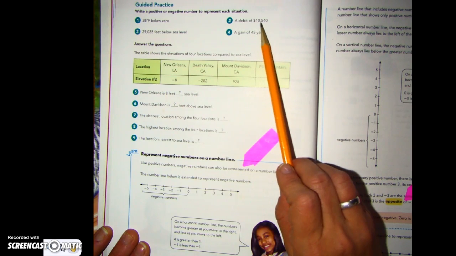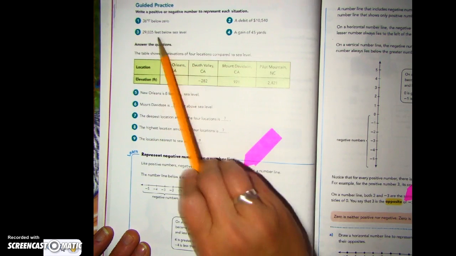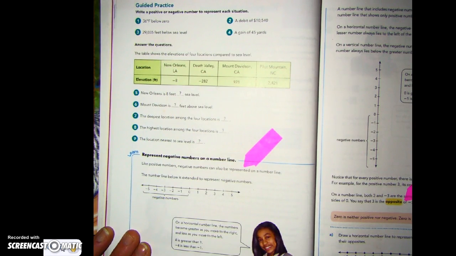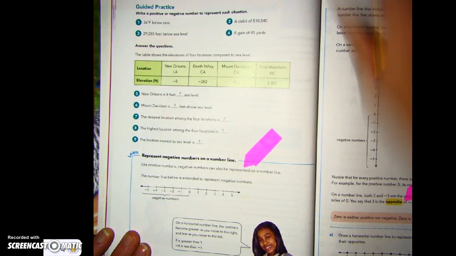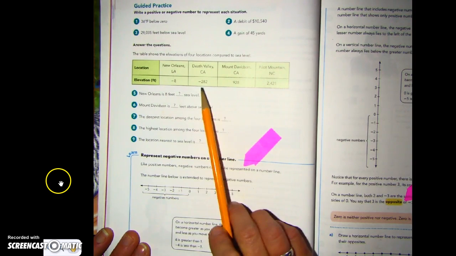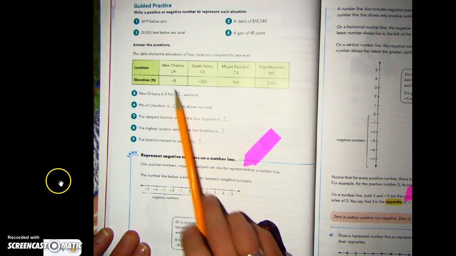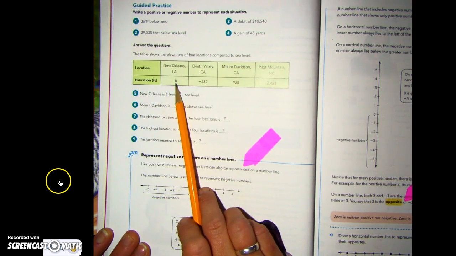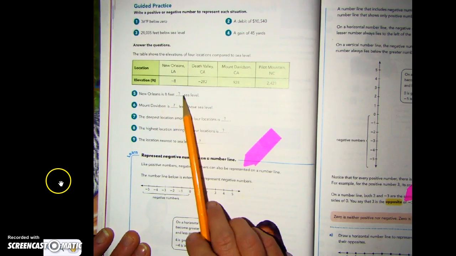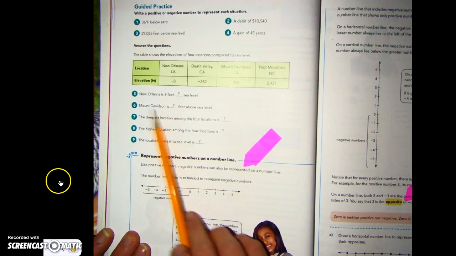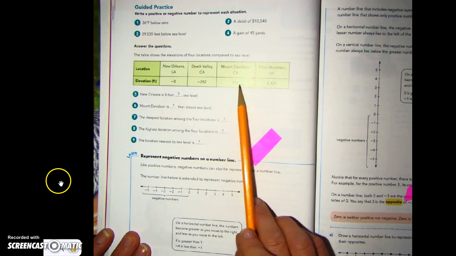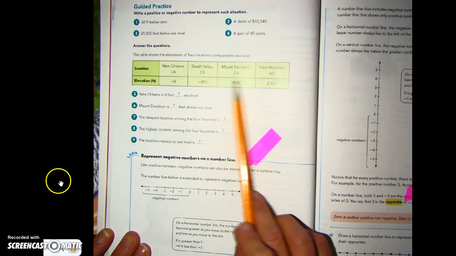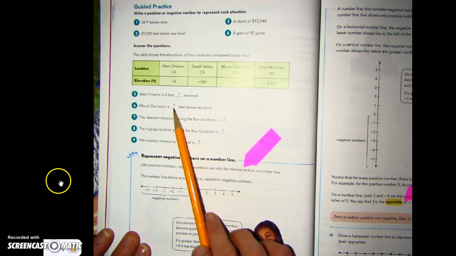So that would be negative 10,540. And you can do these ones on your own if you're still confused. Also, New Orleans is negative 8 feet, and is that below or above sea level? Well, if it's negative, it would be below sea level. Mount Davidson is how many feet above sea level? We look up here, Mount Davidson is positive 928, so it's a mountain, it would be above sea level.